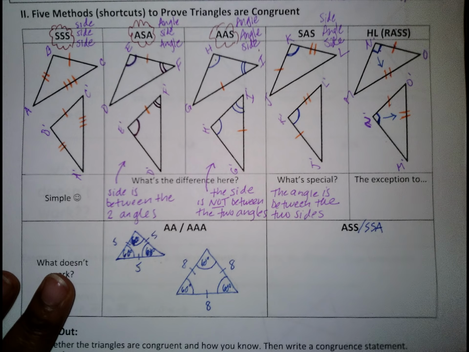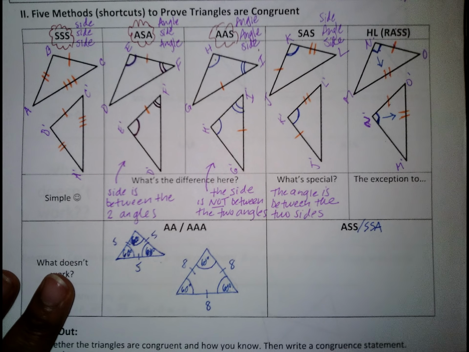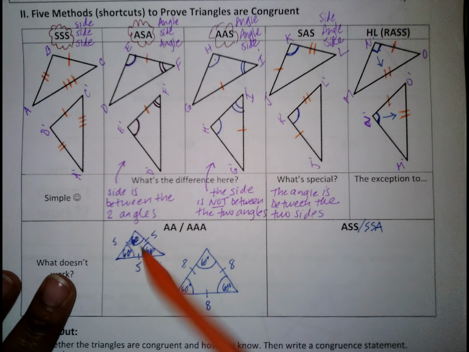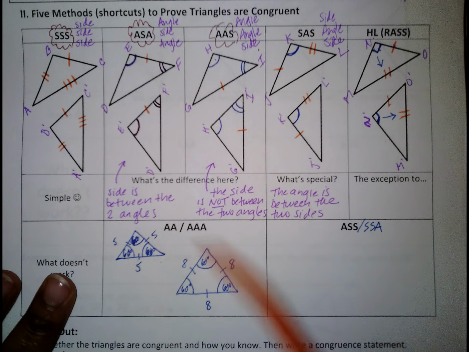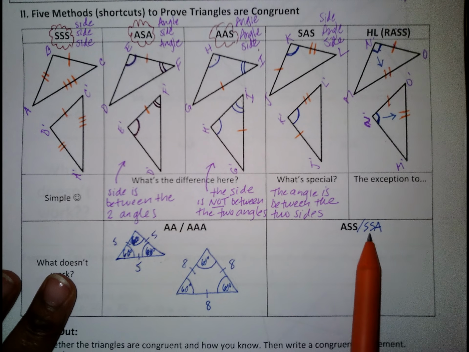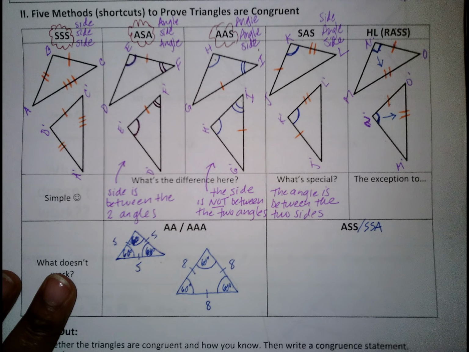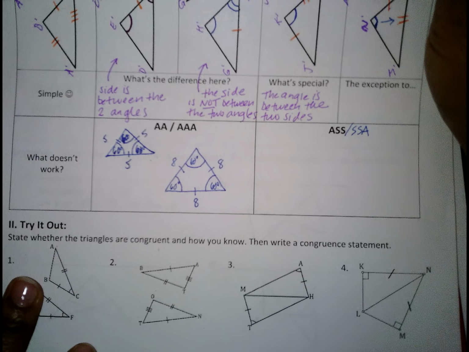When we get to similarity, it's a whole other story, okay? But in the case of congruence, it does not prove that two triangles are congruent. That's really important. So never will this be used, or ASS or SSA, to prove that triangles are congruent to each other. Let's go ahead and do the try it out, okay?